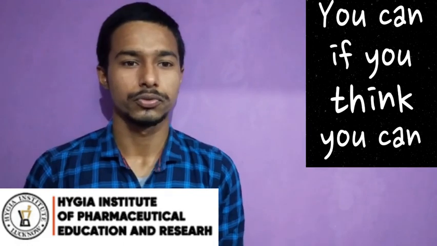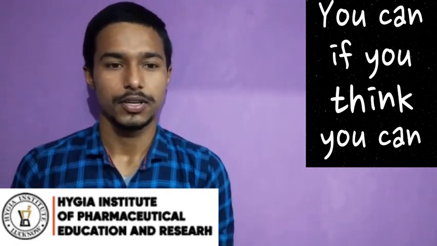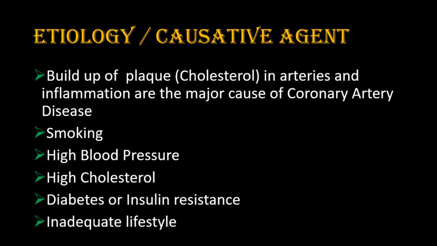And now we move to the etiology or causative agent of ischemic heart disease. The buildup of plaque in the artery and inflammation are the major causes of coronary artery disease, and other factors are smoking, high blood pressure, high cholesterol, diabetes or insulin resistance, and inadequate lifestyle. So these are the causative agents of ischemic heart disease.